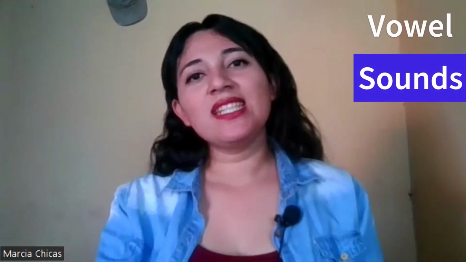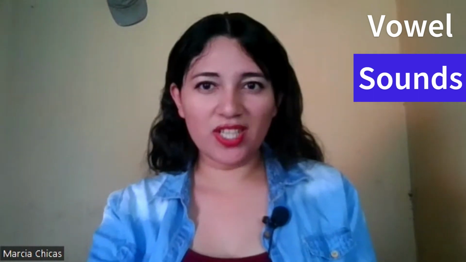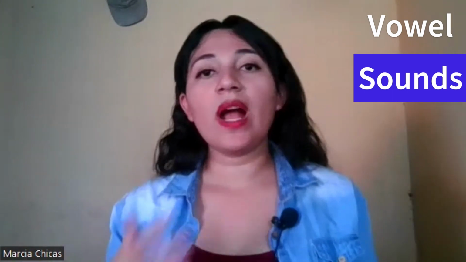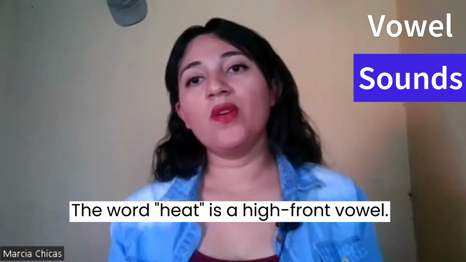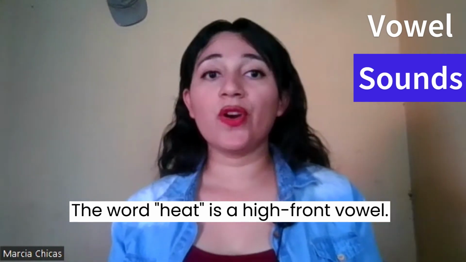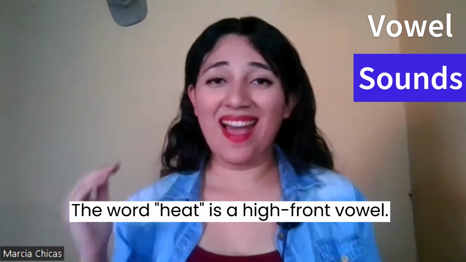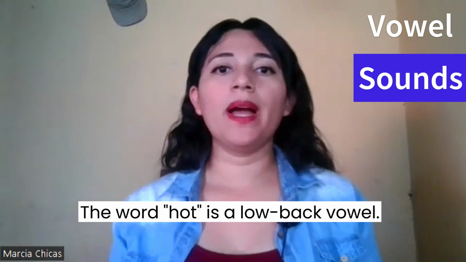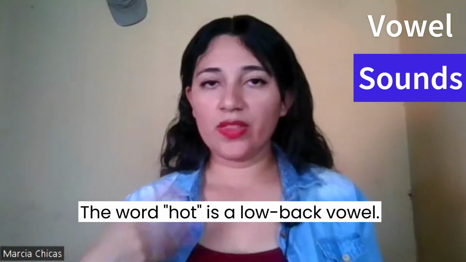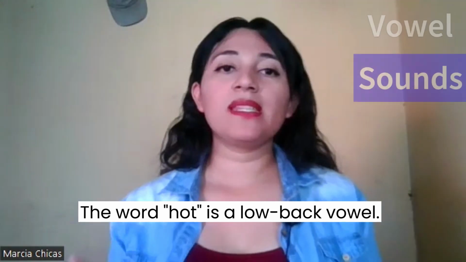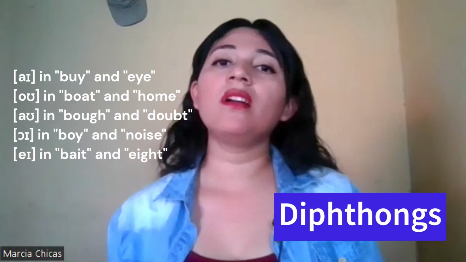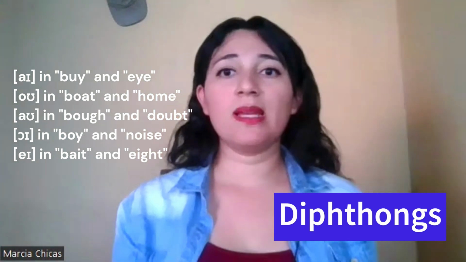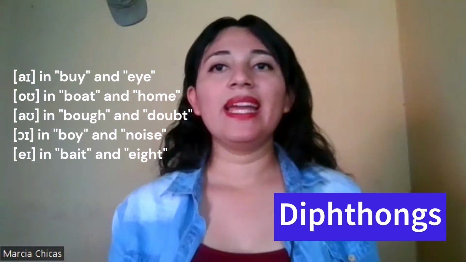In contrast to consonants that involve some kind of obstruction, vowel sounds are produced with a free flow of air and they're voiced. We can describe them based on the position of the tongue within the mouth. For example, the word heat is a high front vowel because the tongue is high and at the front of the mouth. In contrast, hot is a low back vowel because the tongue is low and towards the back of the mouth. Besides that, diphthongs are sounds where the tongue moves from one vowel position to another within the same syllable. For example, the sound i in words like by and I.